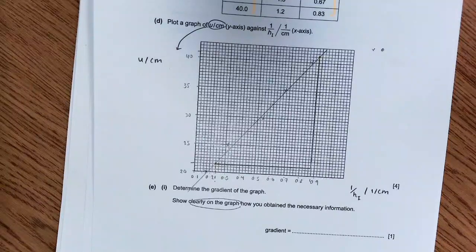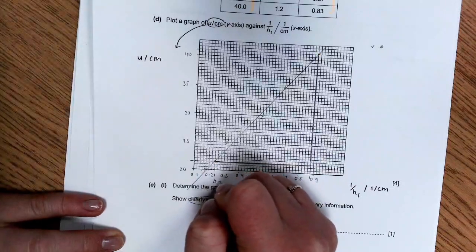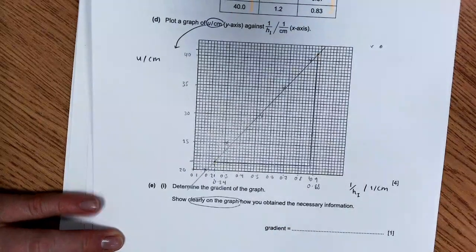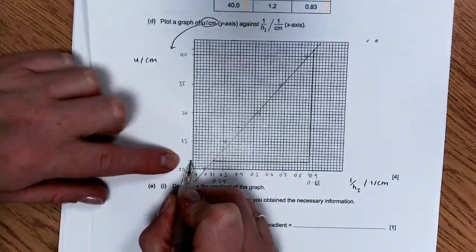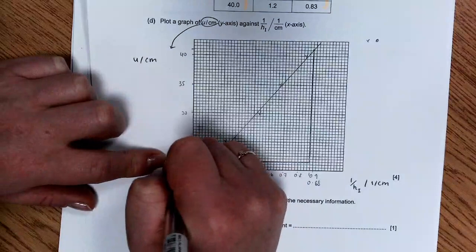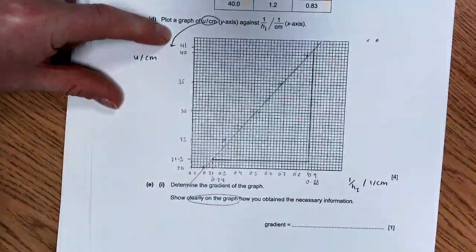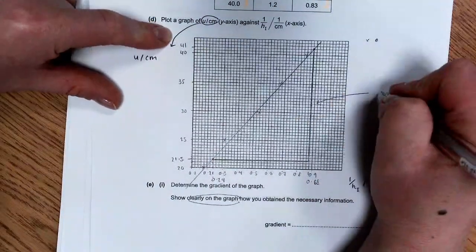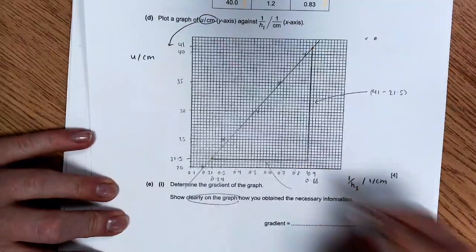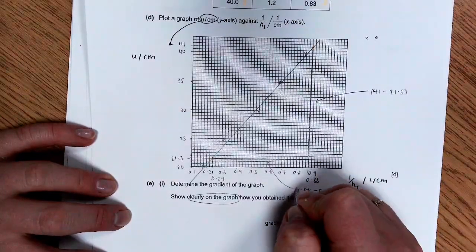Okay, so I've put my triangle on. I can see that this occurs at 0.24 and this one is occurring at 0.88. I can see that the bottom of my triangle starts from, let's have a look, 21.5, and it ends at 41. So this length is 41 minus 21.5, and this length, or width really, is 0.88 minus 0.24.